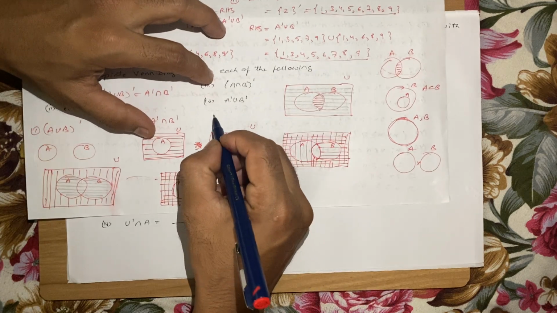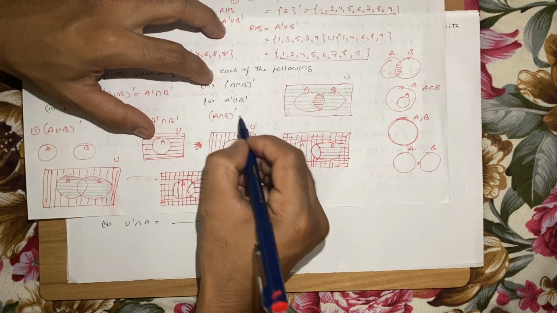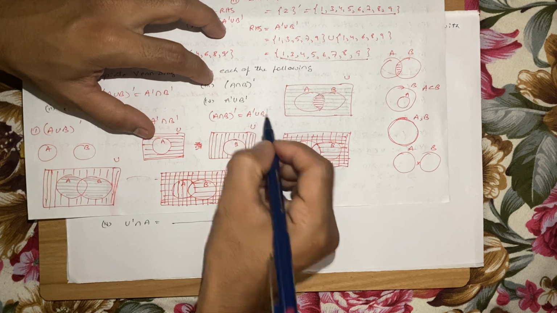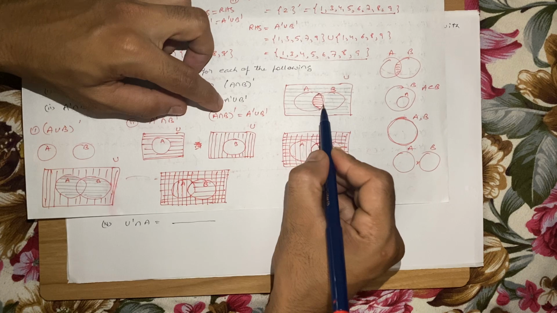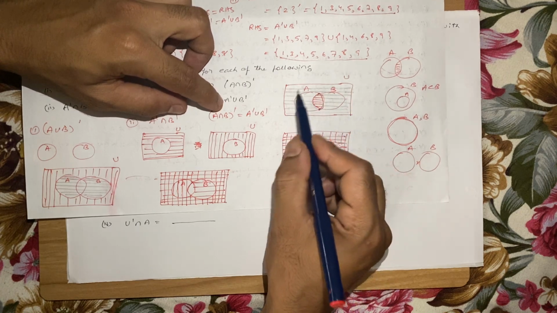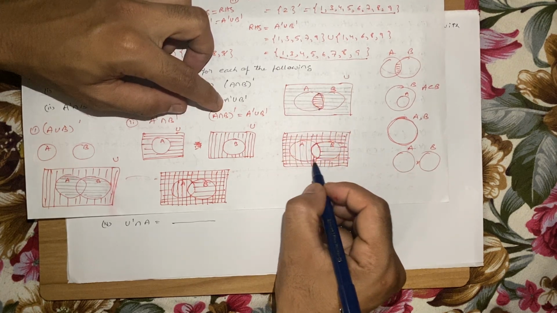So this is De Morgan's law, that (A intersection B) complement is equal to what? A complement union B complement. See, A intersection B complement was just this region left out. Everything else is there. Here also, just this region is left out.